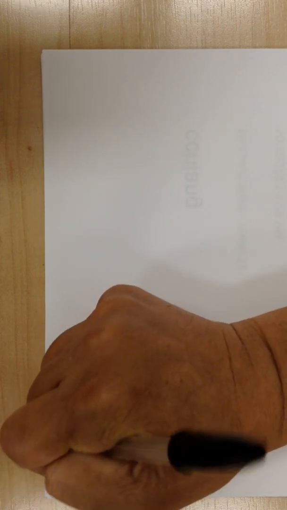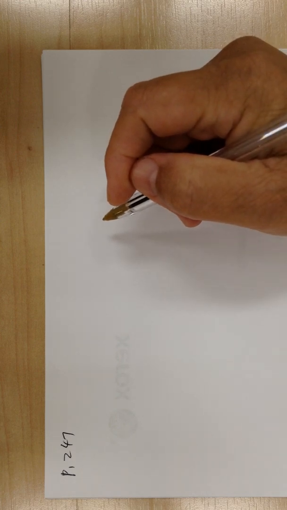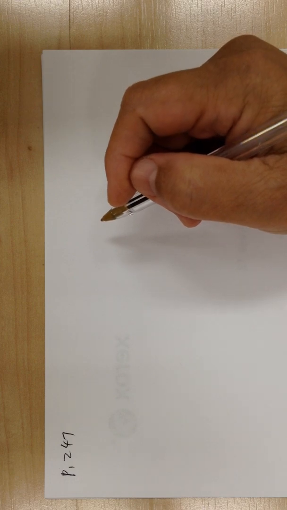Let's go to page 247. This is lesson 5-9. The objective of this lesson is to solve and use fractional equations. So let's go to example 1.